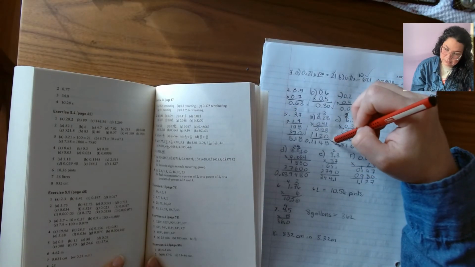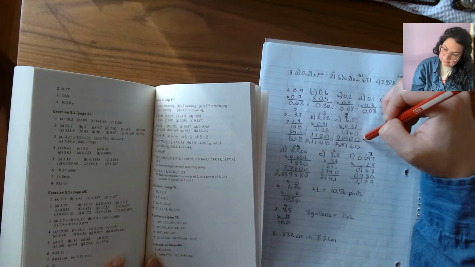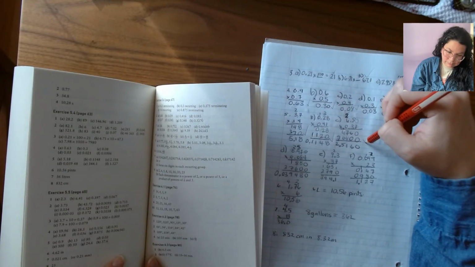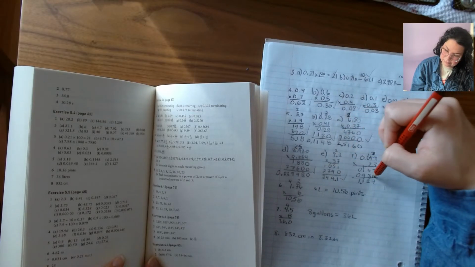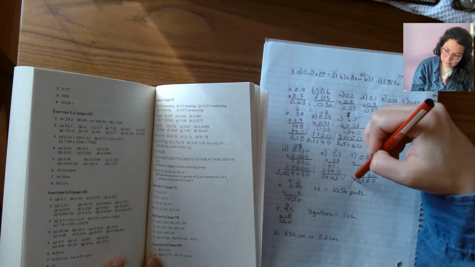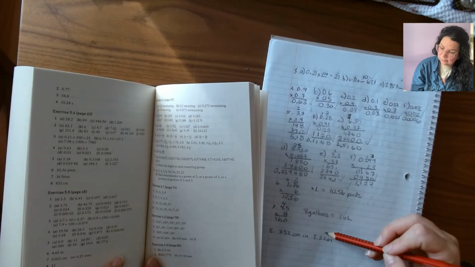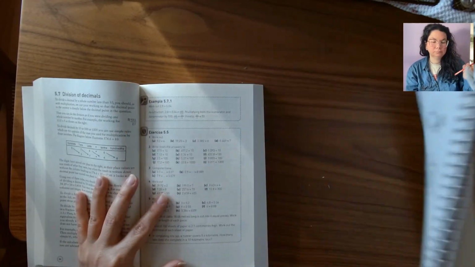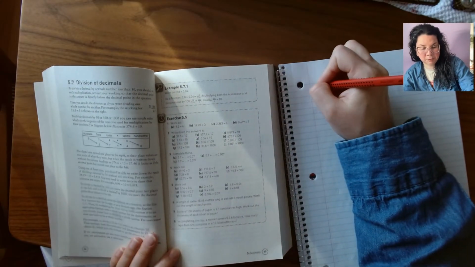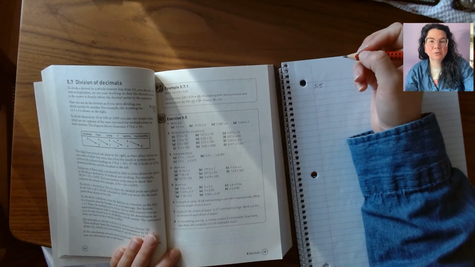5.18, yes. C, yes. Yes. 36 liters, 832 centimeters. Yes. Okay. Well, I know what I'm doing for multiplication. Let's see if I know how to divide.